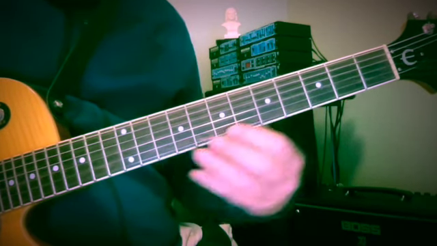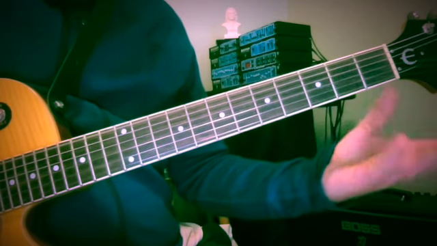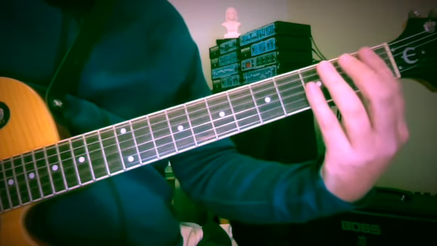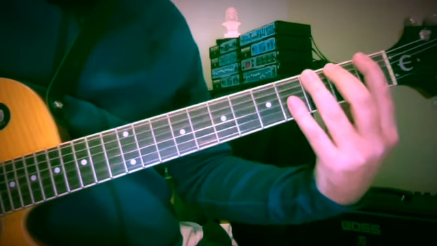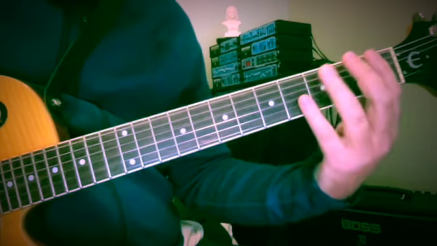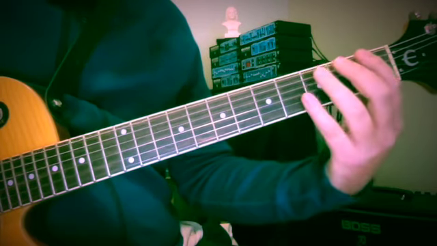Our open 6th string is E. A half step higher is F. A whole step higher is G. This lays pretty naturally on the guitar and for the fingers.